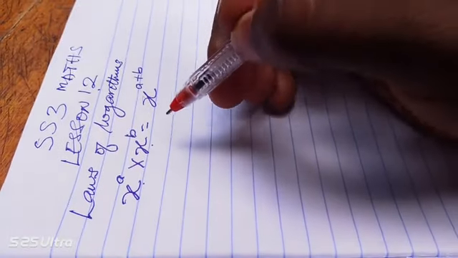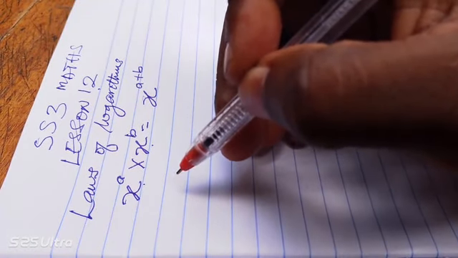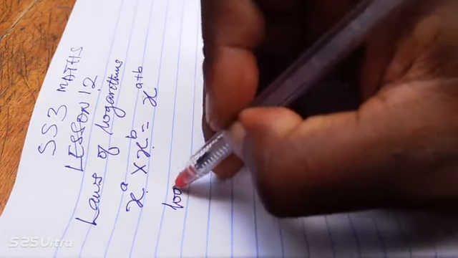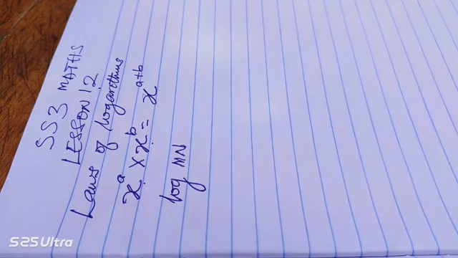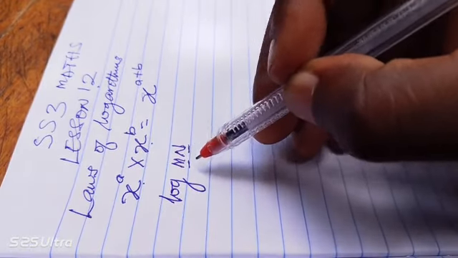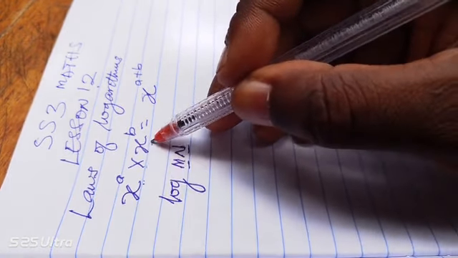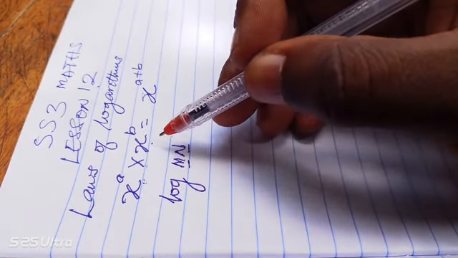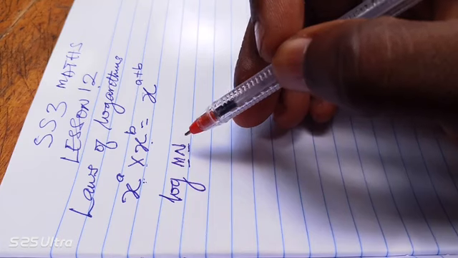Now let me compare this with the law of logarithm. Law of logarithm, this is how we go. Log mn. What are we seeing here? This is multiplication. mn means m times n. Log m times n. Times is multiplication, just as we have multiplication here. There's going to be a slight difference, but there's going to be so much similarity.